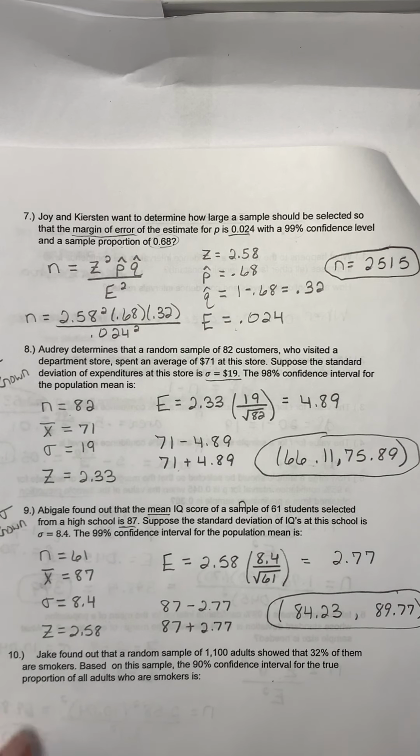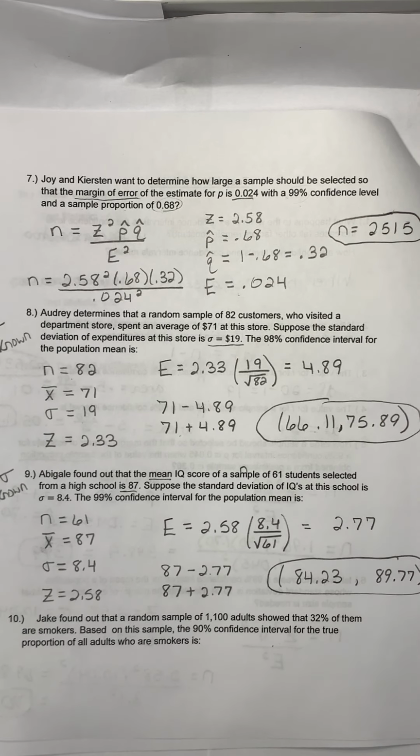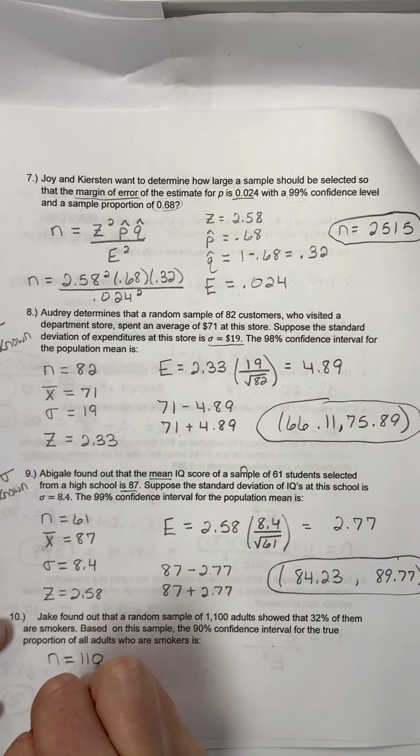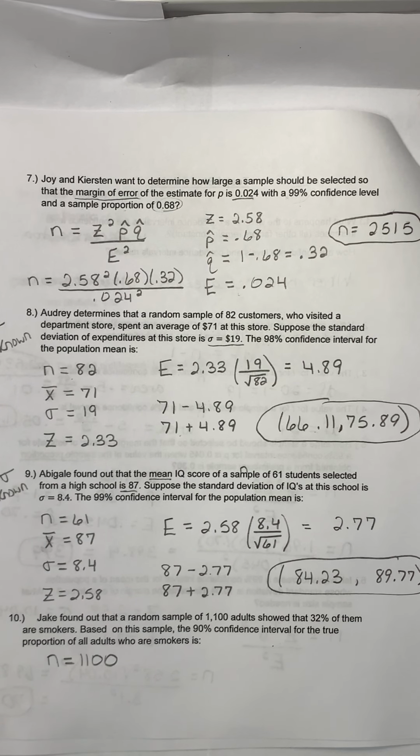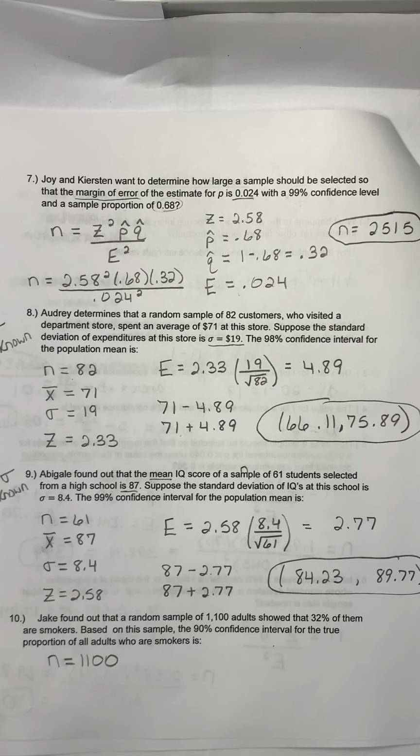All right, let's try this one down at the bottom. So we have Jake. Jake found out that a random sample of 1,100 adults, okay, there's our N, that of this sample, 32% of them are smokers. So I've got a percent. Based on this sample, the 90% confidence interval of the true proportion of all adults who are smokers is what?